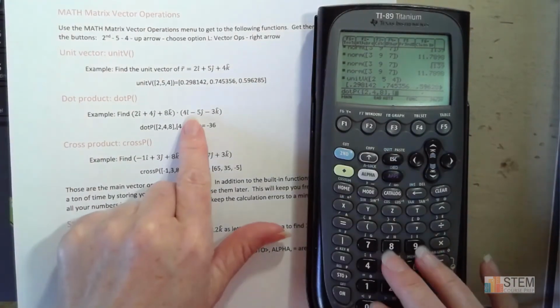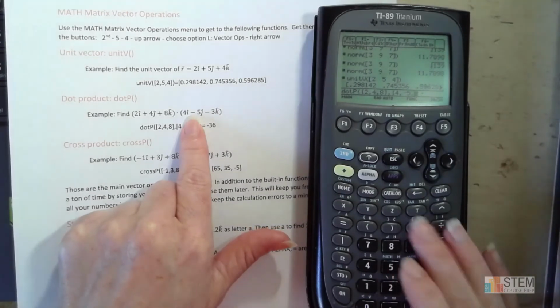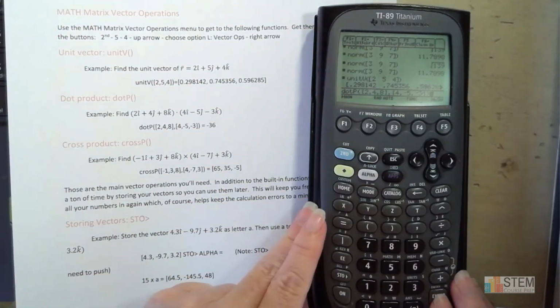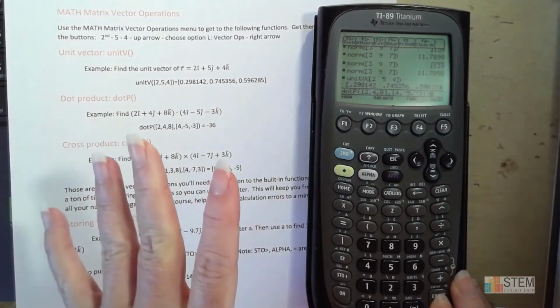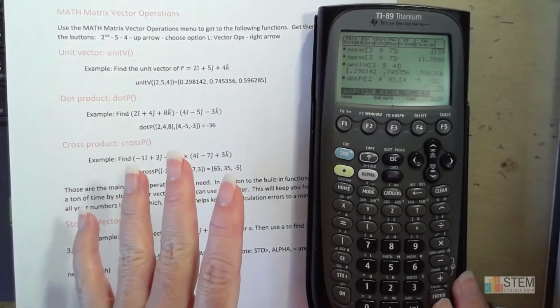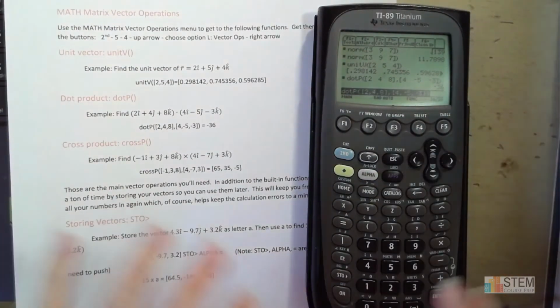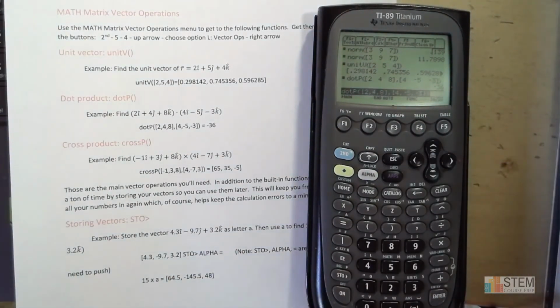So 4 comma negative 5 comma negative 3. Close the bracket, close the parentheses. Now with the dot product, you're going to get a scalar. So notice you just get one value here. There's no vector for the result, and that's because it's a dot product. So we get negative 36 for our result. So it's an easy way to do the dot product.